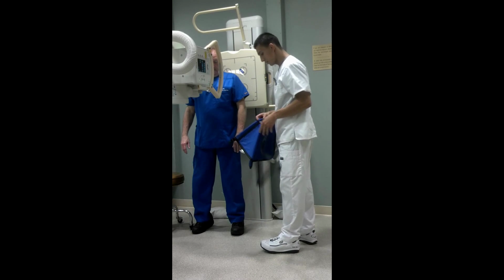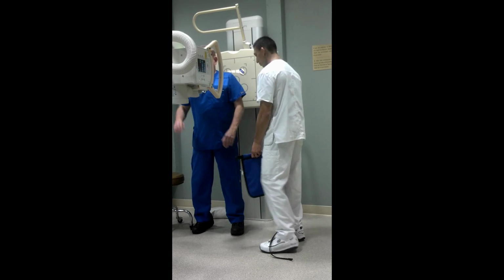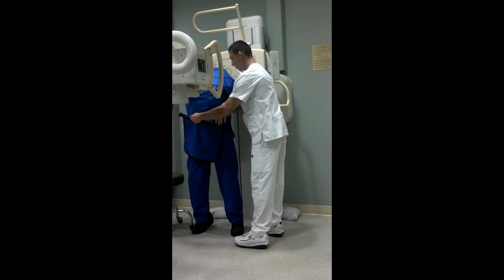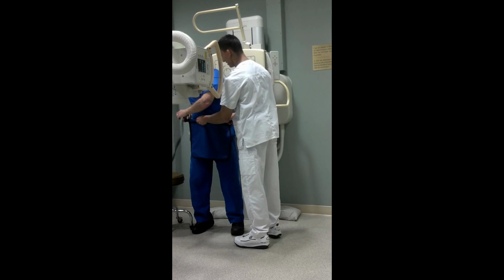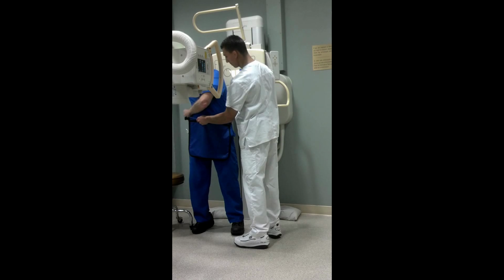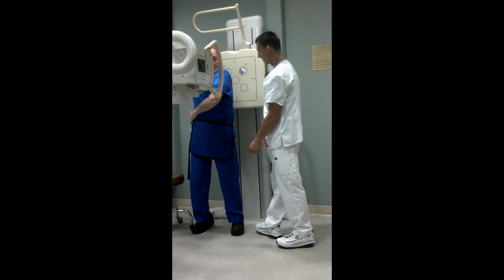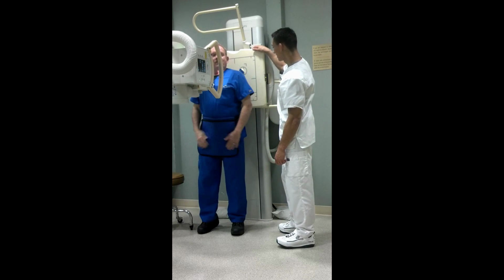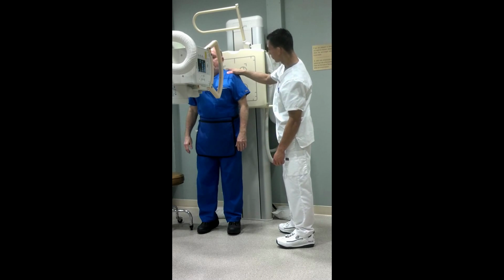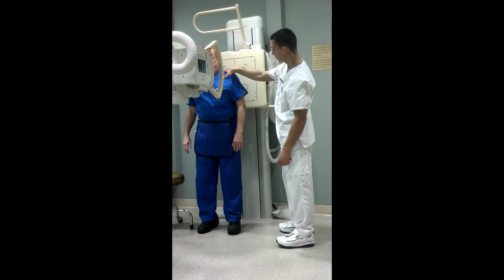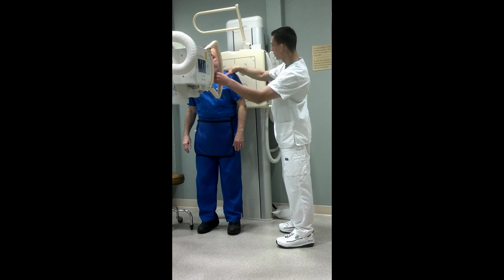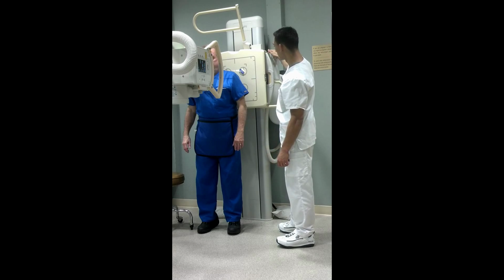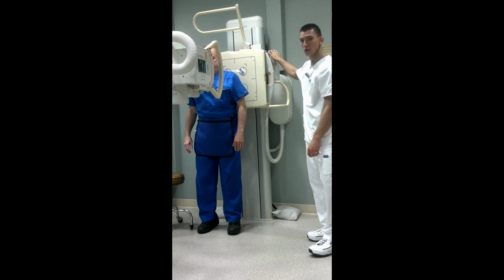And we'll go ahead and put the shield on the patient. So we have our central ray still centered up to the coracoid process, and everything's lined up with the bucky, and we'll go ahead and shoot that.